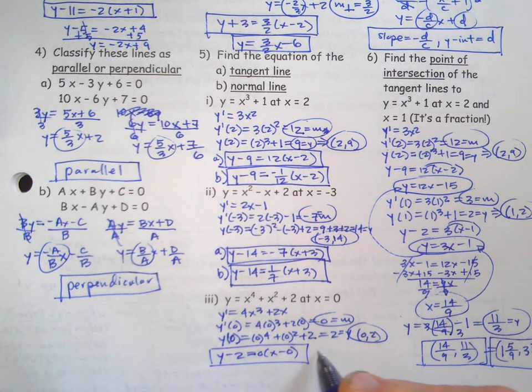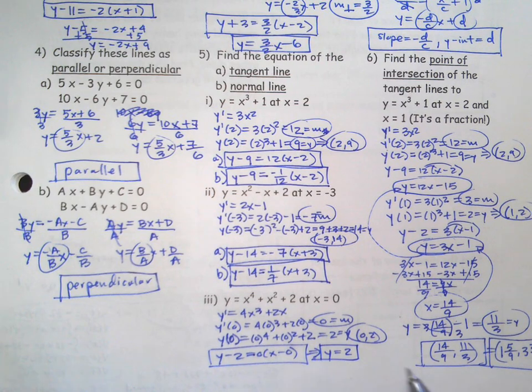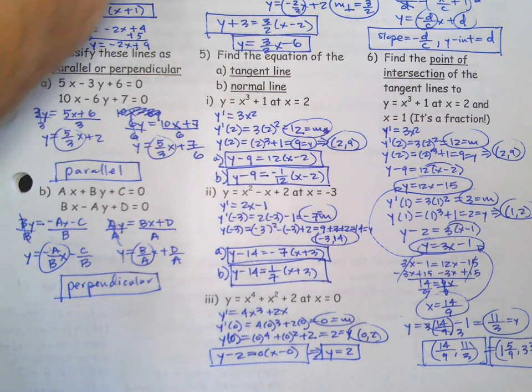You could simplify this very nicely into y equals 2, which is a horizontal line that has the same y values the whole time, which makes sense. It has a slope of 0.